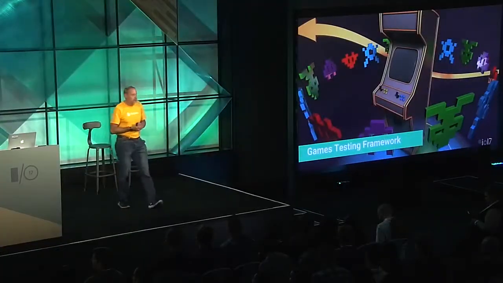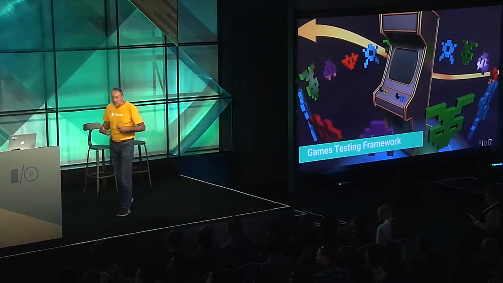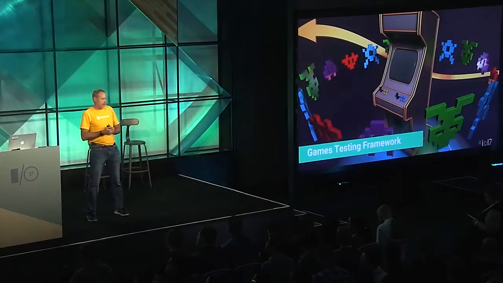So what are we doing about this? And the dentophobes can now look back on the screen again. So we're going to do a number of things, but I'm here really today to talk about just one of those things. Today, we are introducing a new framework for testing games on Android.